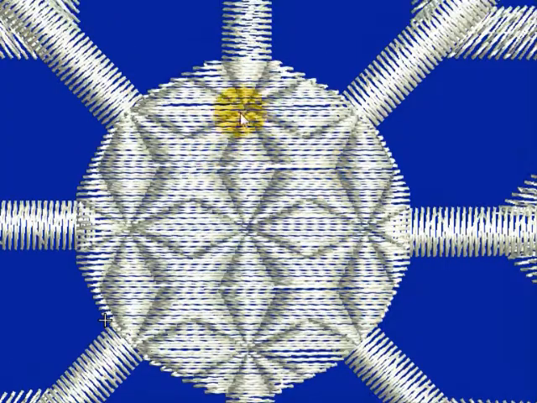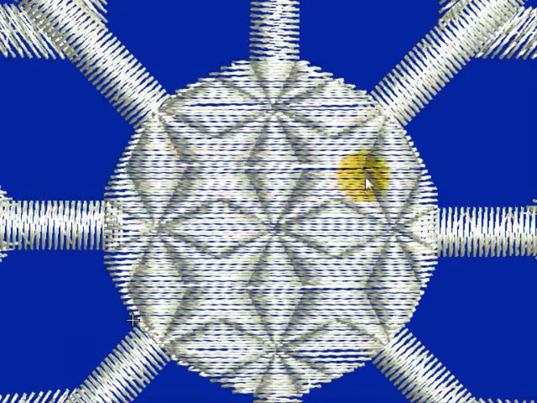So you can see here that the fancy fill is basically a satin stitch where the needle points are arranged so that they actually form patterns in the stitching. It's a sort of embossed look.